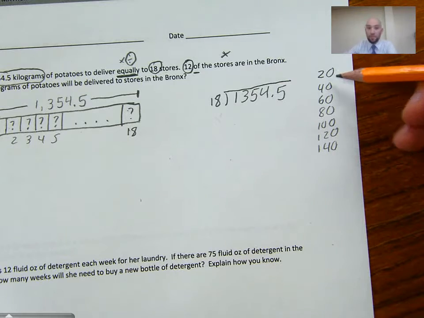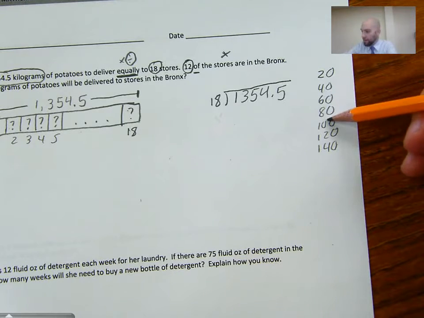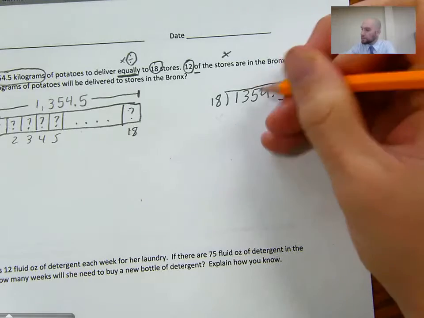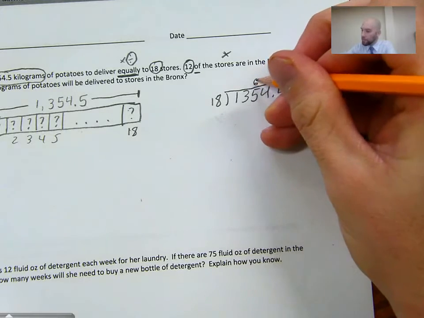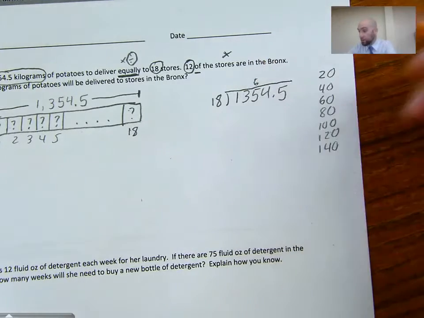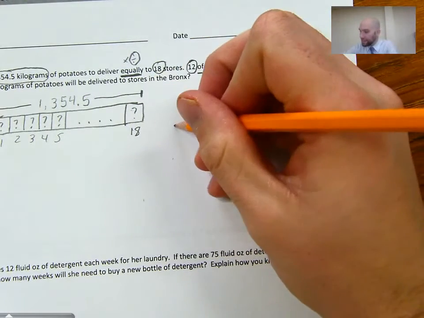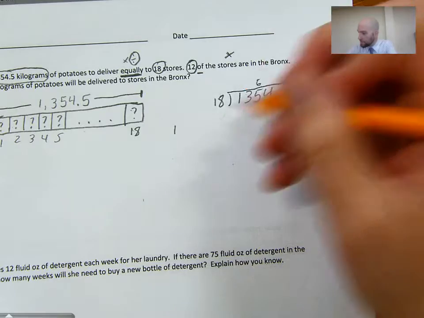So let's see how many times 20 goes into 135. 1, 2, 3, 4, 5, 6. 140 would be too much. So we'll start with 6. Now, because we're estimating, we might need to adjust that number. But let's start by doing 18 times 6.